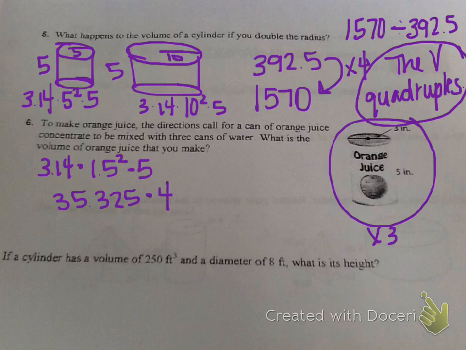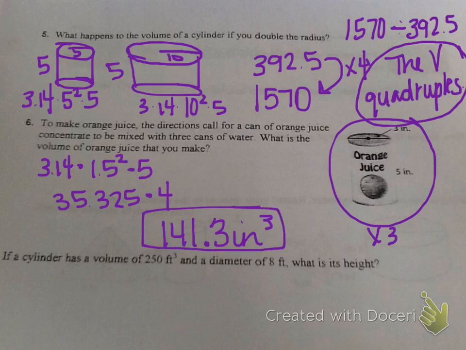And I'm going to have 4 of those cans by the time that I'm done. So the volume of the orange juice is 141.3 inches cubed. If I've been doing inches cubed, I think I've been doing inches squared the whole time. Don't be like me. Do inches cubed.